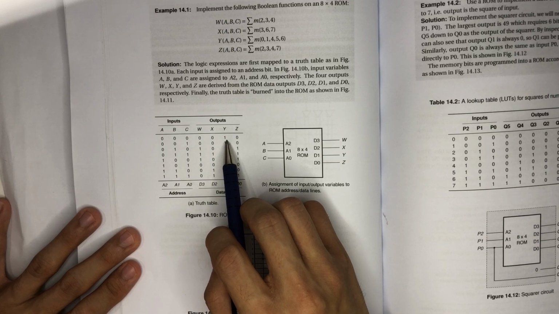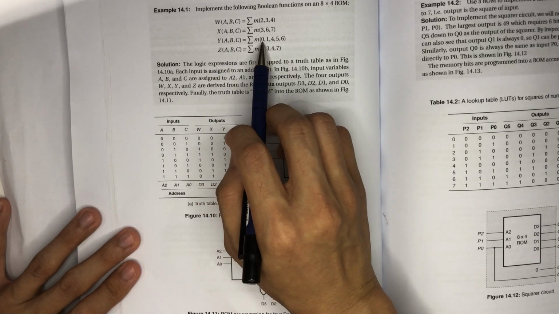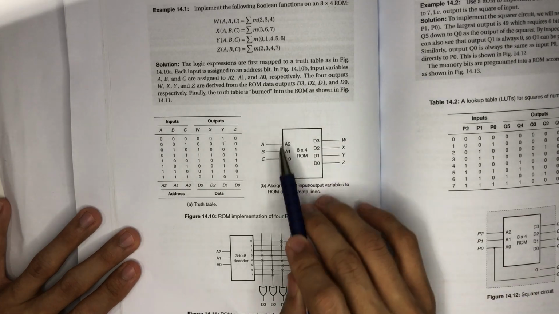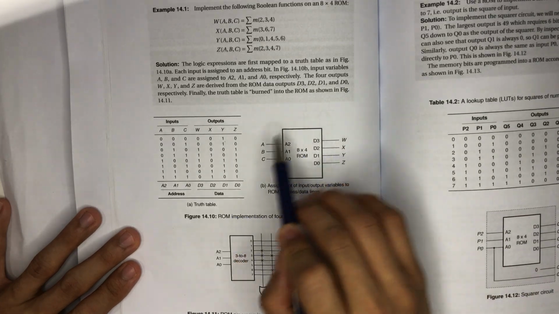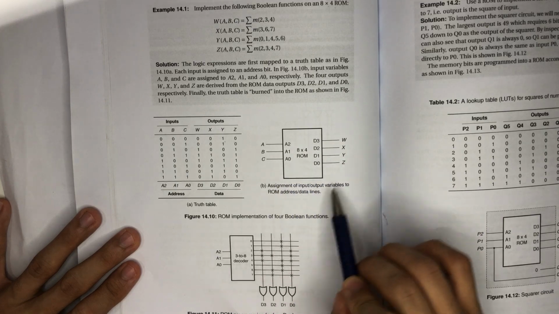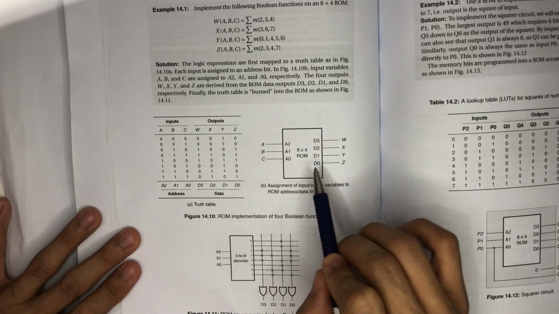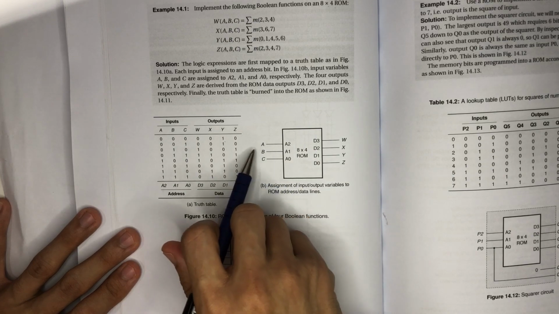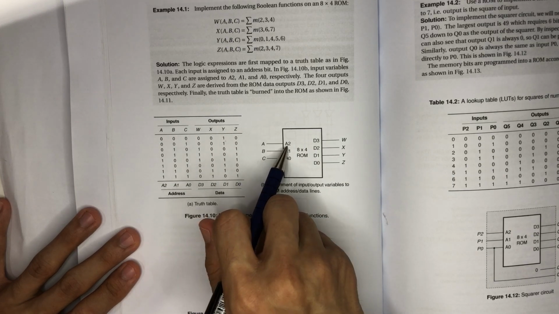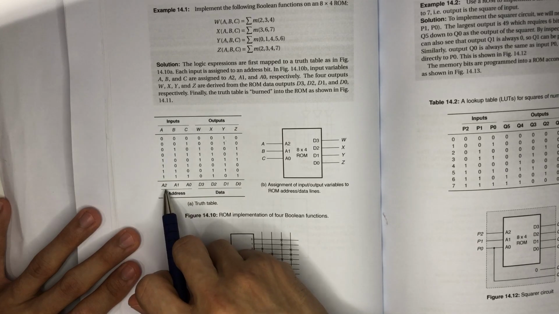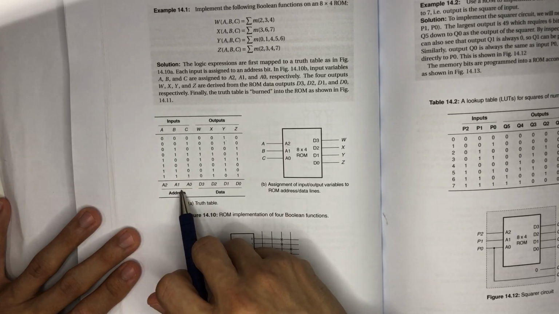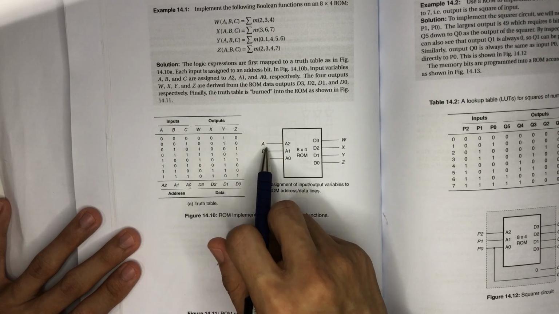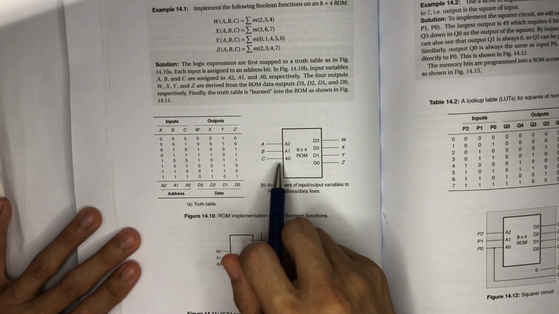You guys can see right here, 0, y. And so on. Then you design the assignment of the pins, the assignment of the inputs with the chip, the 8 times 4 ROM. So you have A to your A2 pin, B to your A1 pin, C to your A0 pin. So you have A, A2, B, A1, C, A0.